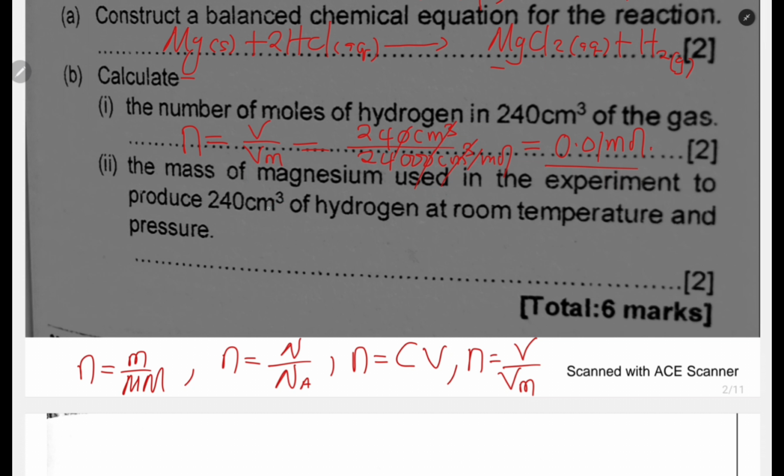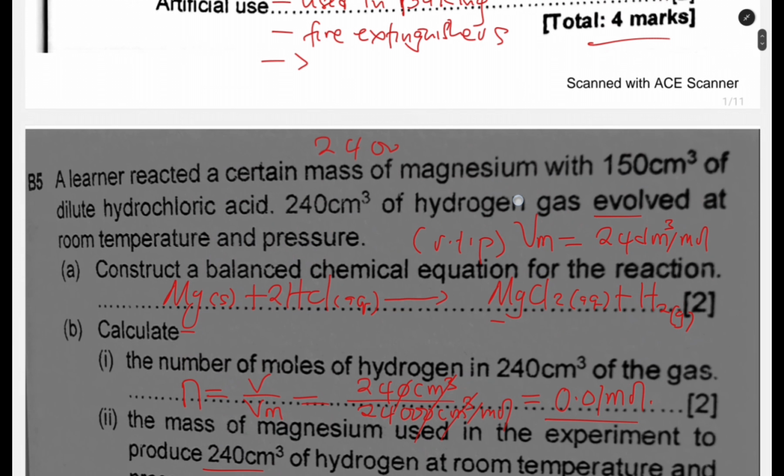Then, on 2, the mass of magnesium used in the experiment to produce 240 cubic centimeter of hydrogen at room temperature. How are we going to find the mass of magnesium? Remember the formulas that we have. For us to find the mass, we need this one, and to use it we need to find the number of moles. Molar mass of magnesium we can find is 24 on the periodic table. So what we need is the number of moles of magnesium. Which way can we find the number of moles of magnesium?